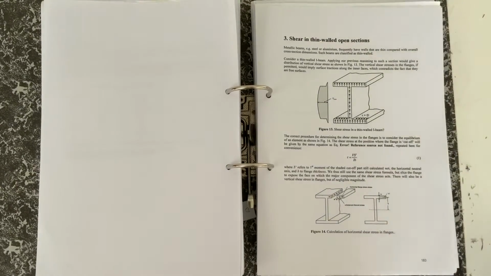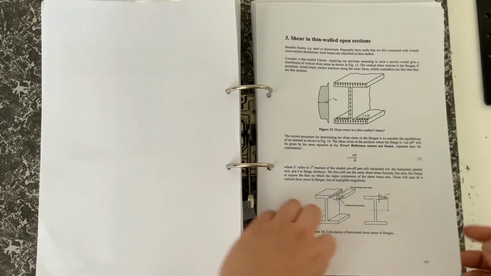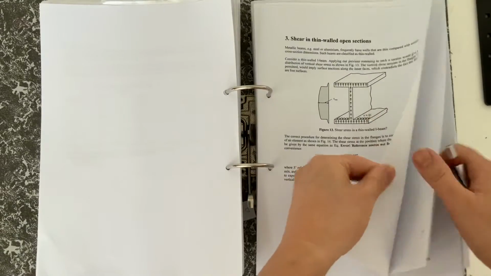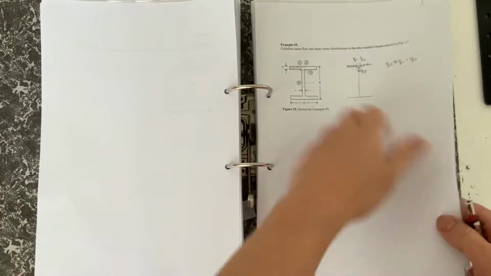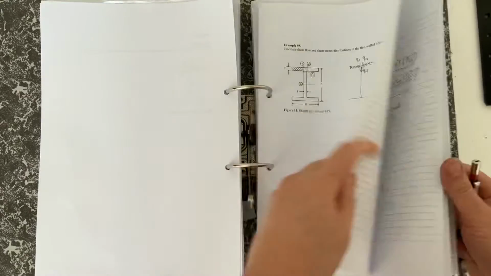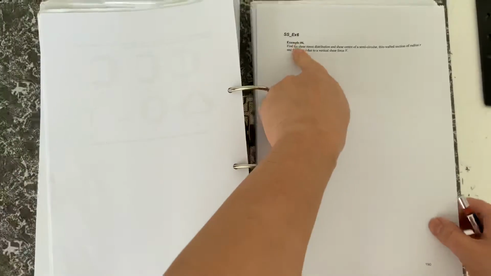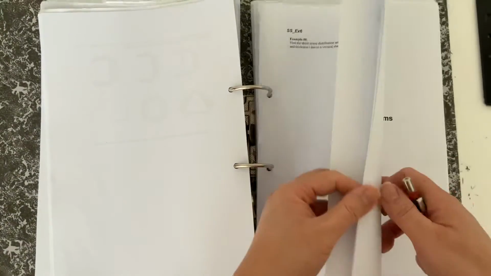Okay, today is the final lecture on shear. Within this lecture, we'll be covering to the end of the course book. That means we'll be having a look at example number 5. We'll also be having a look at example number 6, which will take you to the end.